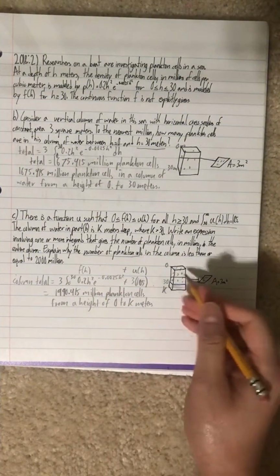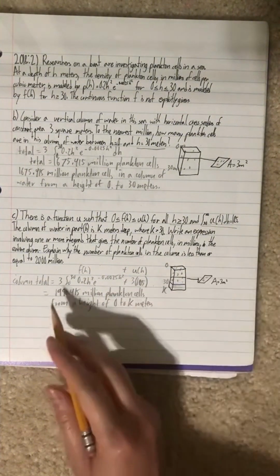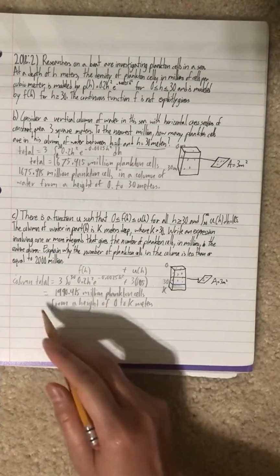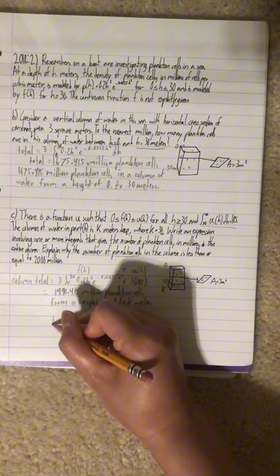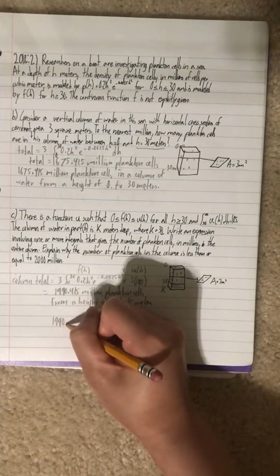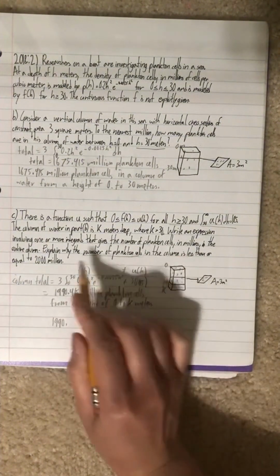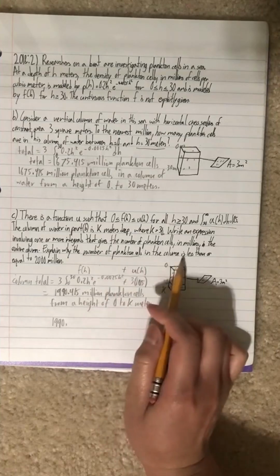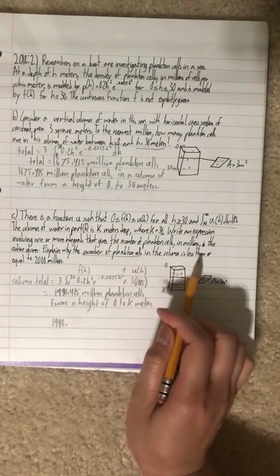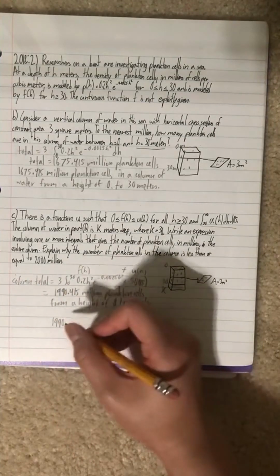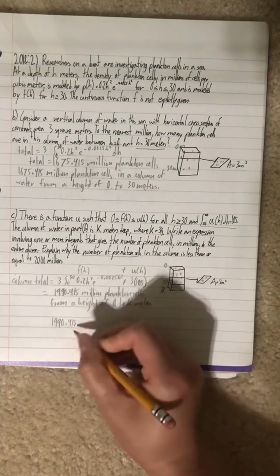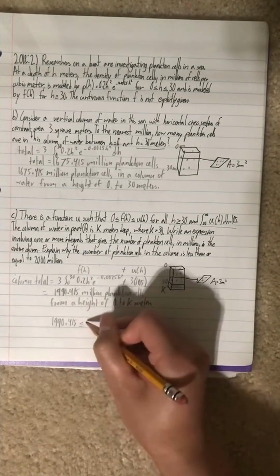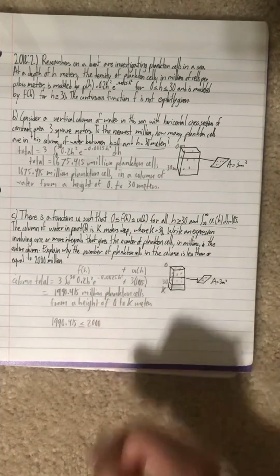Since this is the entire column, and this is the maximum amount of plankton cells throughout the entire column, we can answer why the number of plankton cells is less than or equal to 2,000 million: 1,990.415 is less than or equal to 2,000.